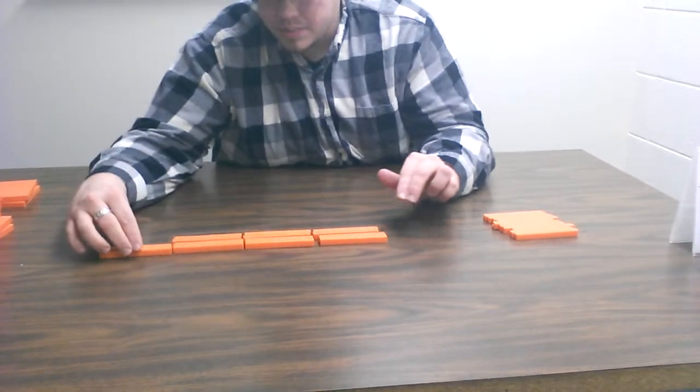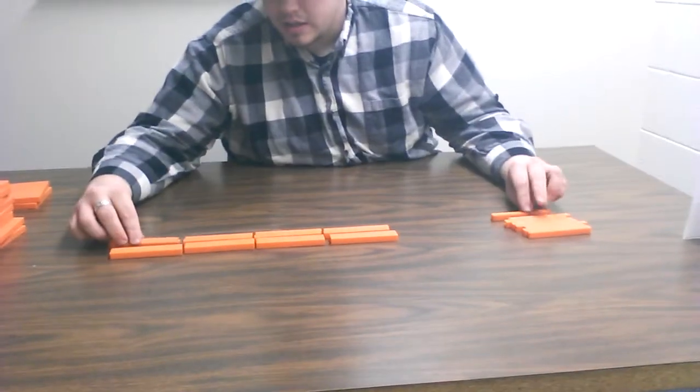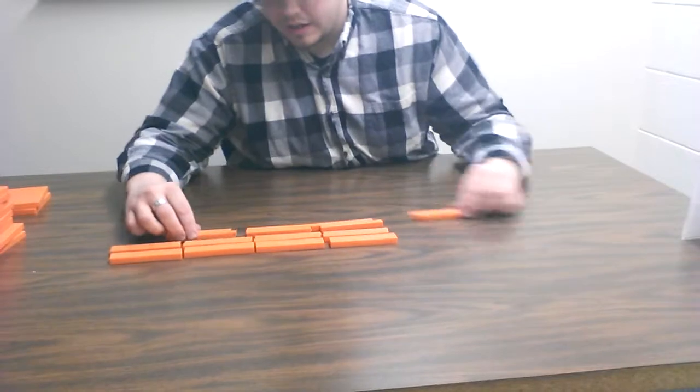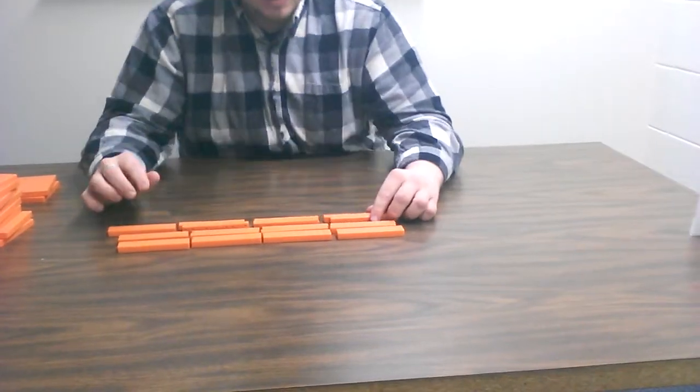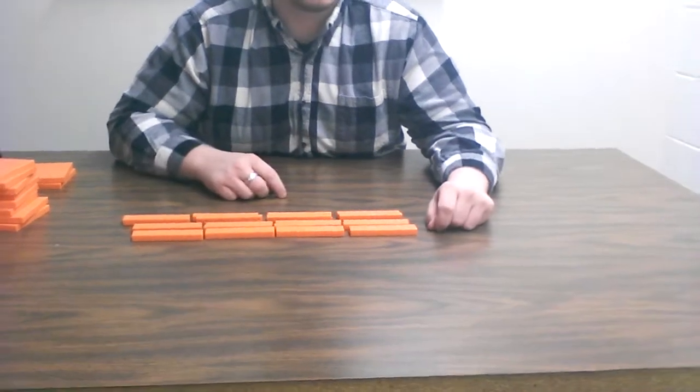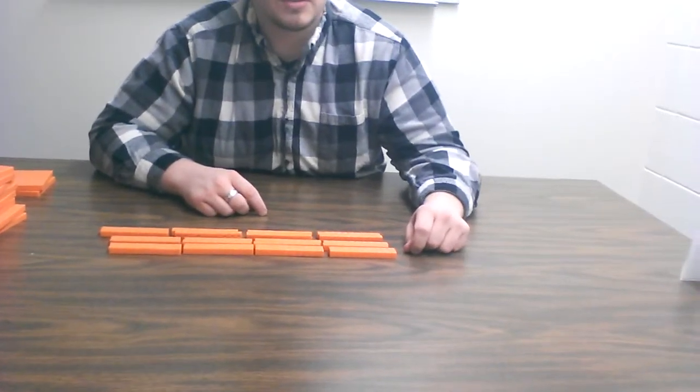Now I'm going to leave a little space so you guys can see the difference, or how many I'm going to actually have when I'm done. So what I have here is I have 3 rows of 4, which 3 times 4 is 12, and the answer is 12.